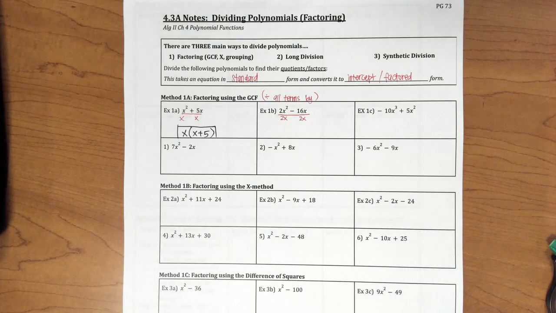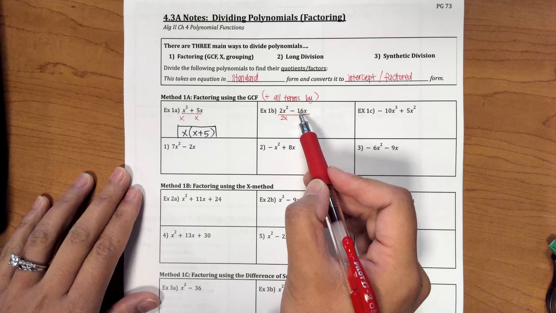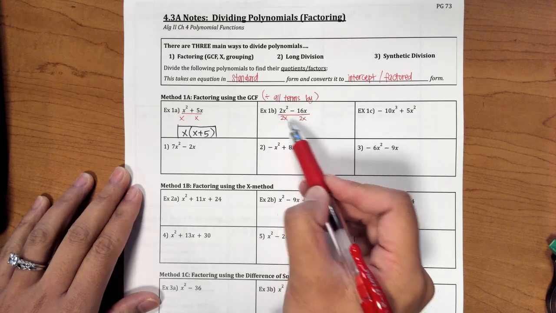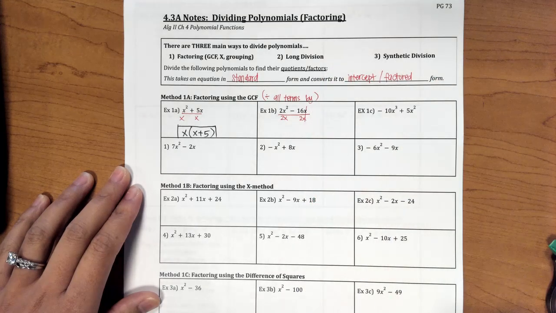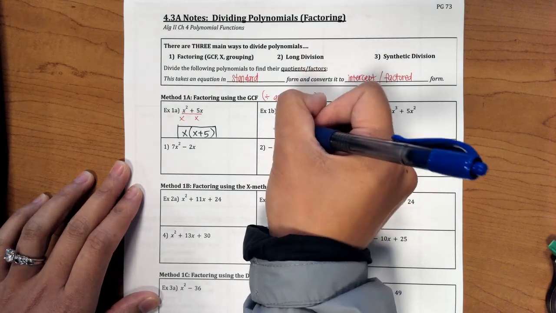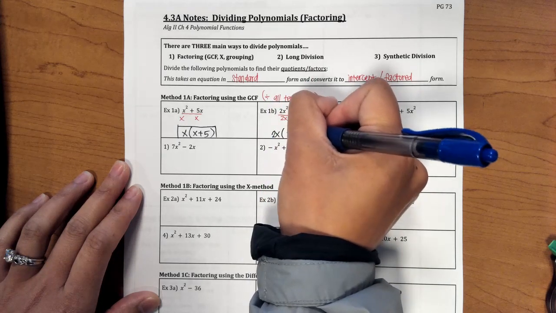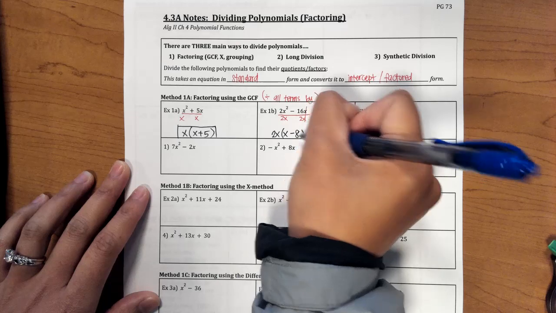If you check your purple factors page, you can also look for like 2 and 16, and you look for the biggest number they have in common on your factors list. This last one should always cancel out. Okay. And so when you write your final answer, 2x parentheses x minus 8.